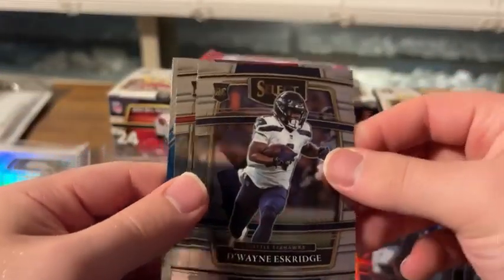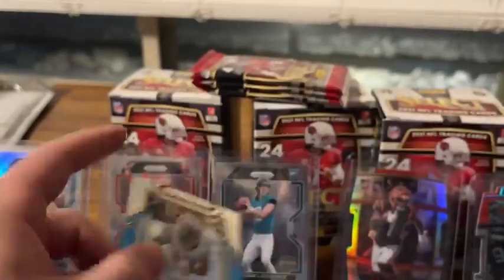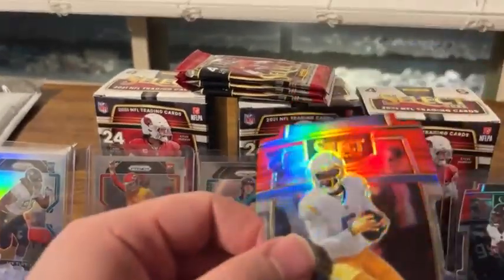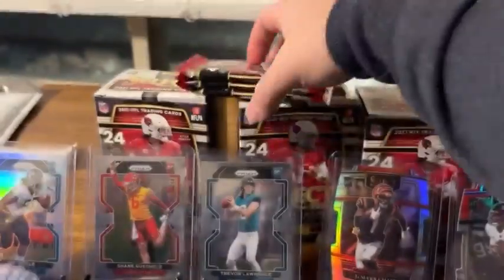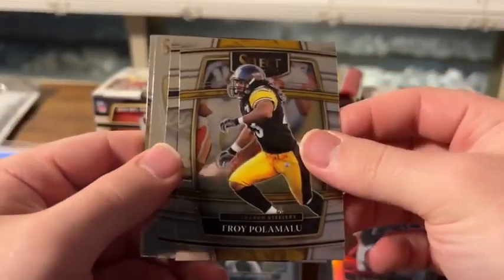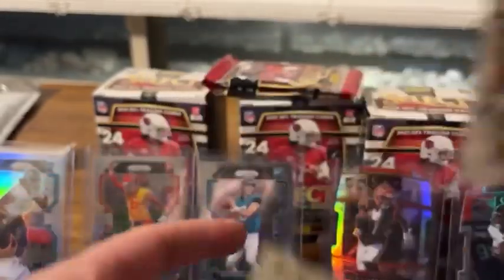Dwayne Eskridge, Derek Gore, Josh Palmer, Shi Smith. Come on, 3 packs left. Let's see an auto or zebra. Let's see a complete banger. Last pack. Last pack magic. Troy Polamalu, Sam Ehlinger, Travis Etienne, Peyton Turner.